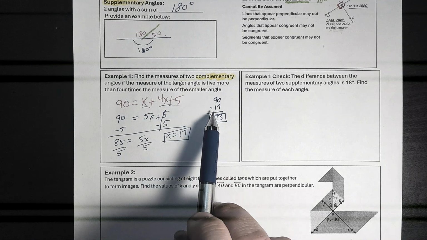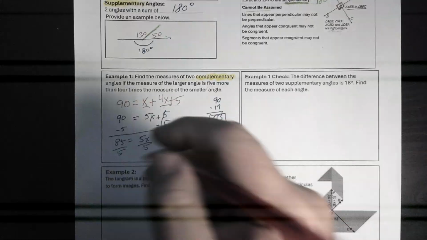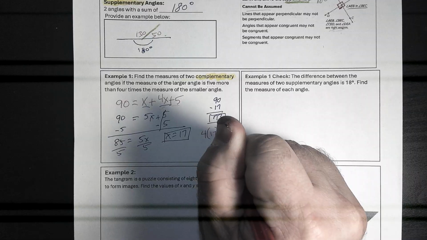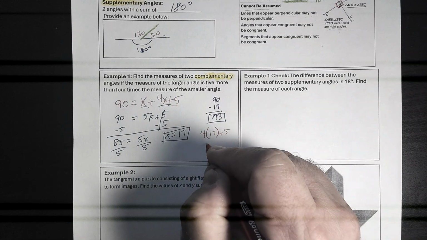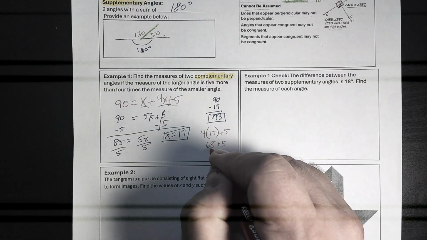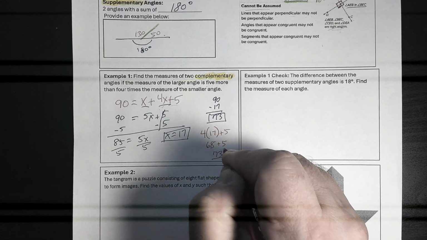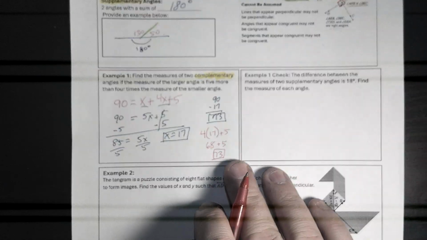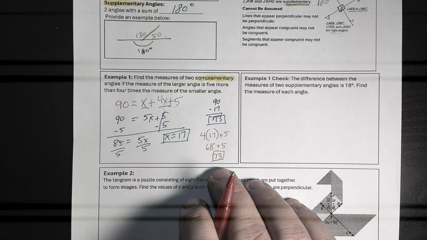But we're going to also just plug it in just so we have it. So 4x, so 4 times 17 plus 5. 4 times 17 is 68 plus 5, so, I'm sorry, 68 plus 5 is 73. So I wanted you to see you get there both ways, but if you can make it a little easier and just do it in one step, you might as well.